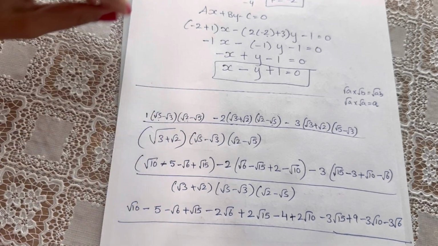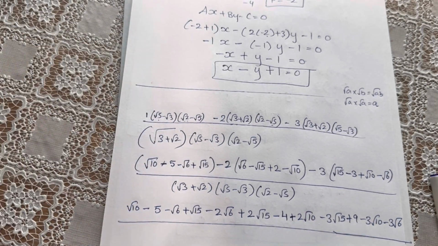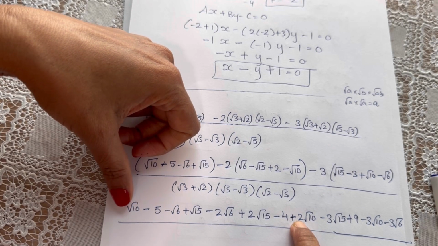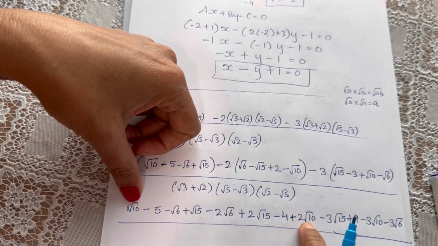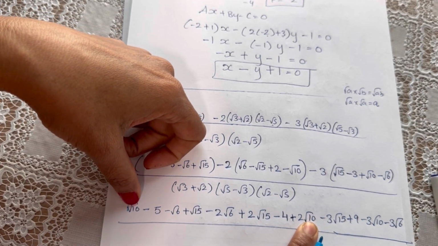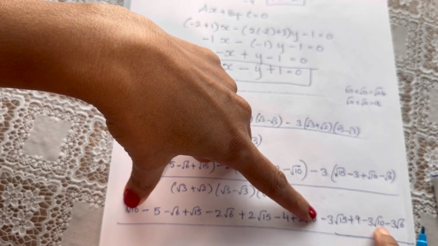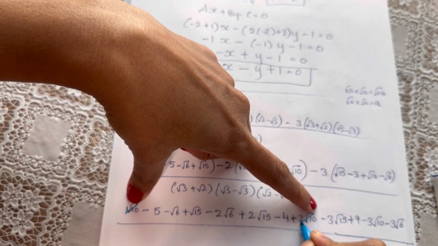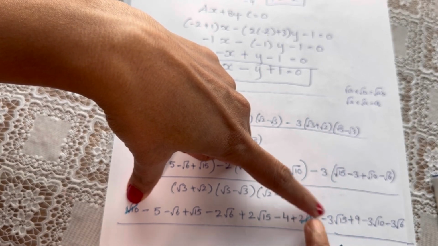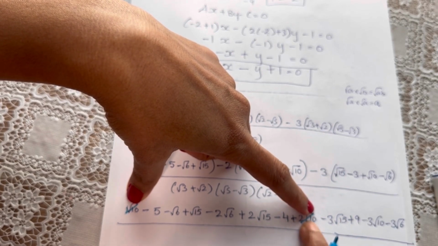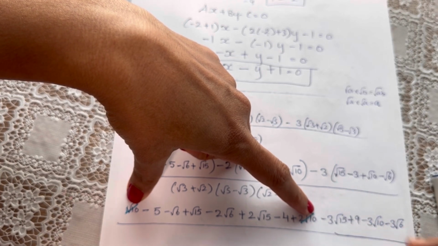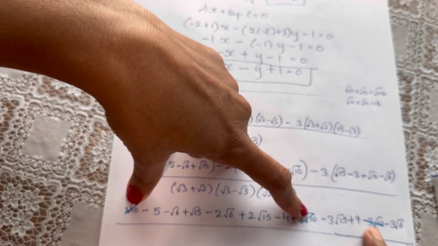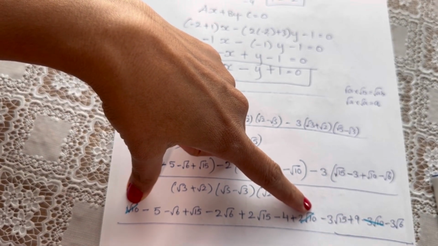Now here, what is root 10? And we have another root 10 with 2. So this is 1 root 10 and this is 2 root 10. 1 root 10 plus 2 root 10 is 3 root 10. And we have negative 3 root 10. So this is positive 3 root 10, and that positive 3 root 10 you can cancel with negative 3 root 10. When we subtract, we get 0.